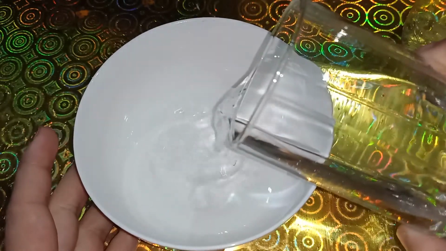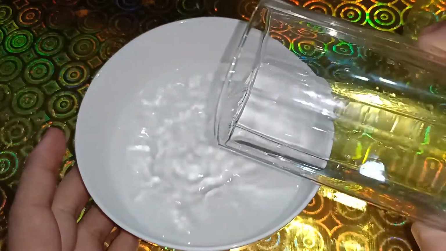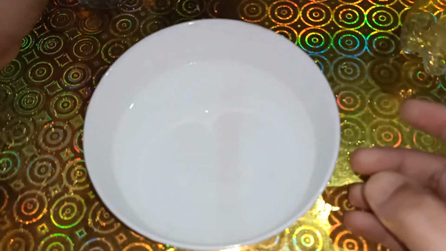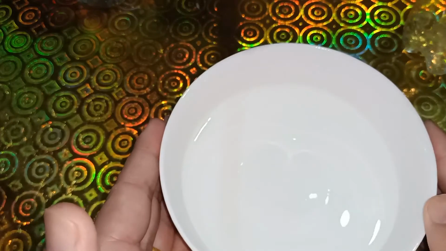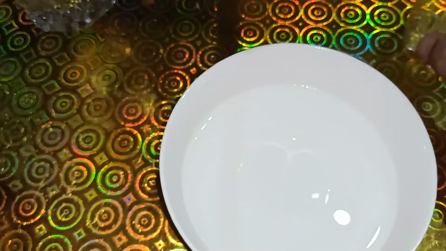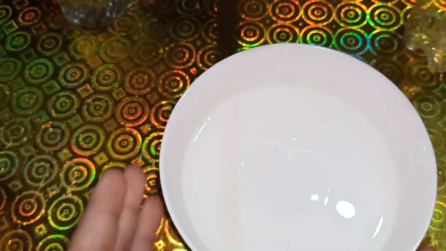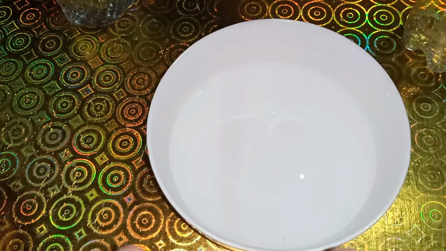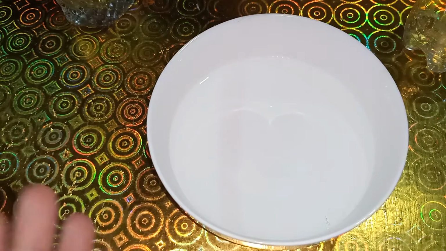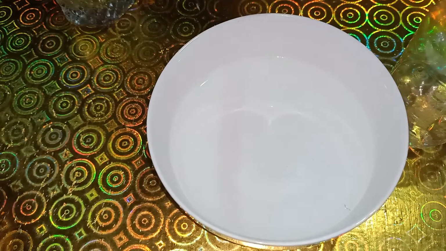So let's see what happens when we pour this water into a bowl. When I pour the water into a bowl, you can see that the shape of water which was there earlier inside the glass tumbler is not there now. The shape has completely changed. Water has taken the shape of the bowl. Therefore, we can say that water does not have its own shape, but it takes the shape of the container.